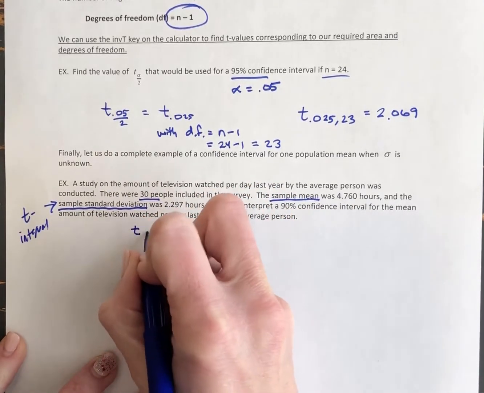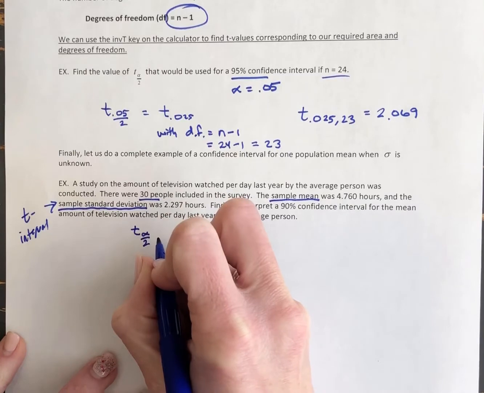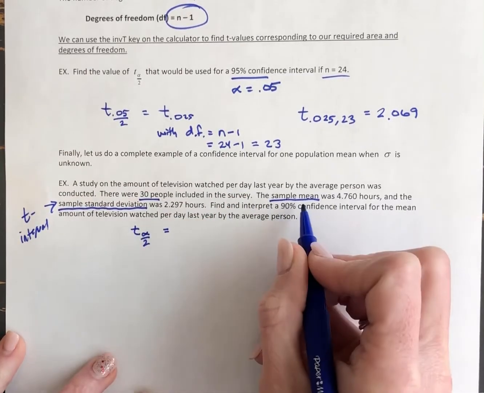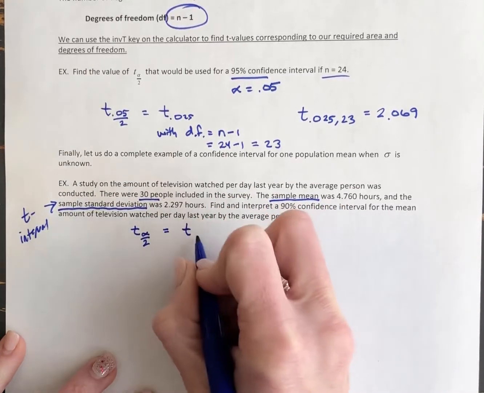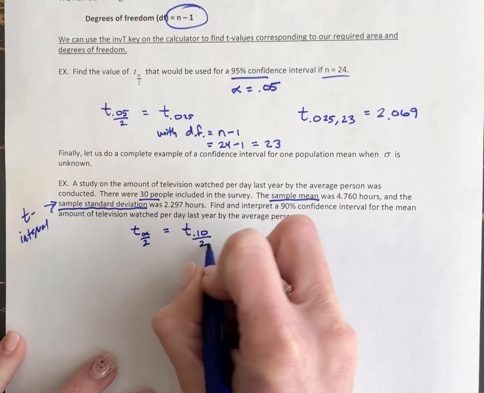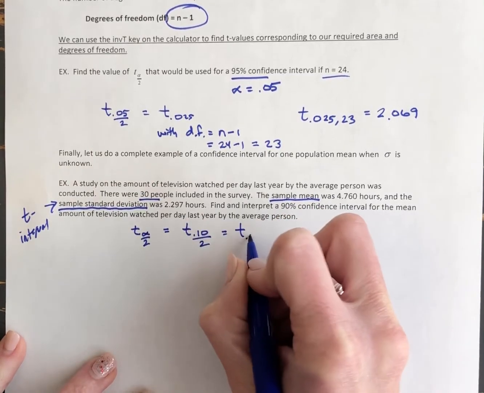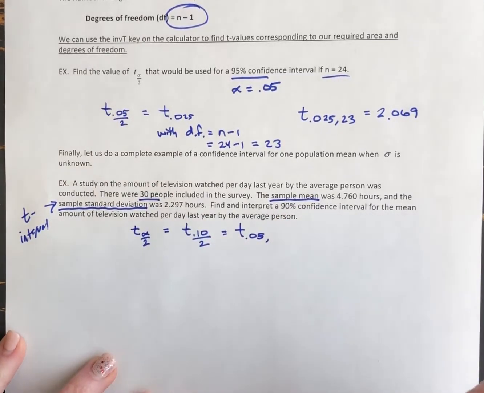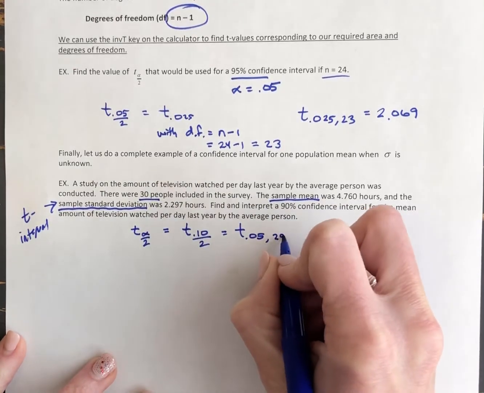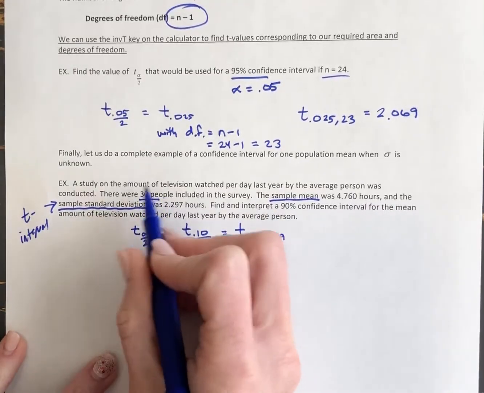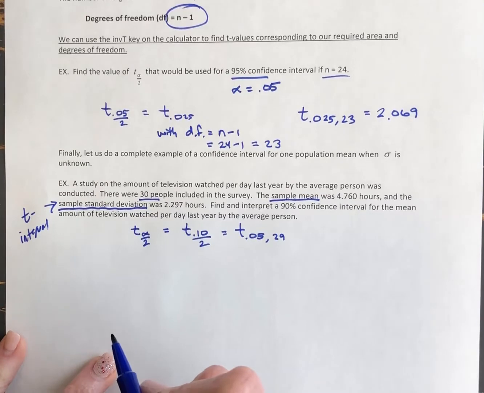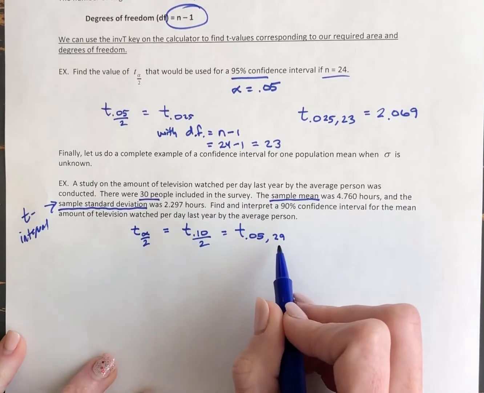And so we're going to need our T sub alpha over 2 value. 90% interval means that alpha is 0.1. That means we need T sub 0.05 with 29 degrees of freedom, right? We had 30 people in our survey, so N was 30. So our degrees of freedom is 30 minus 1, or 29.